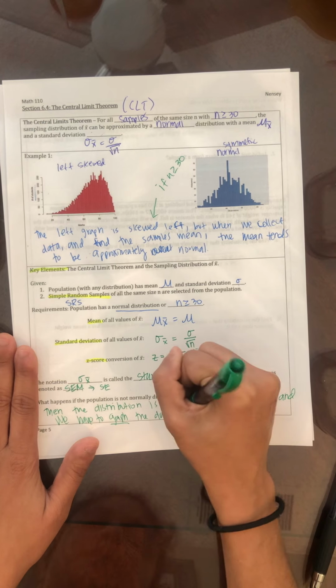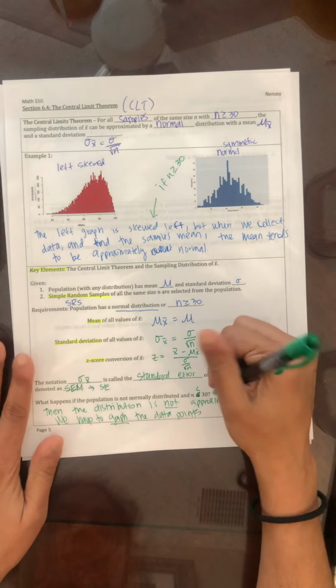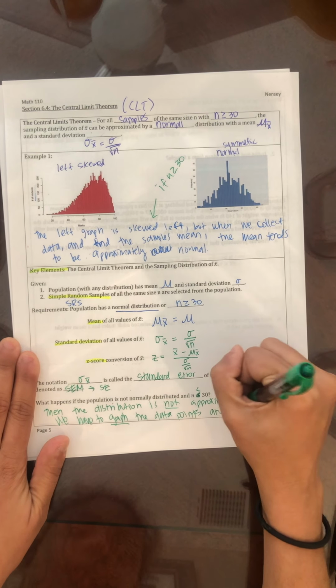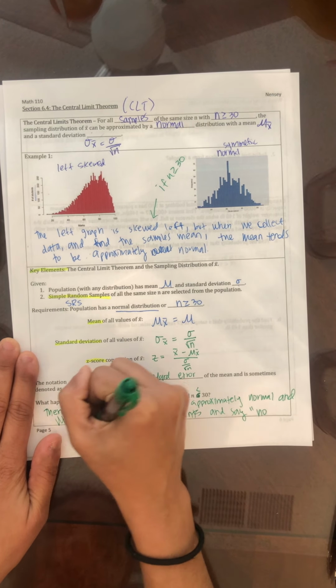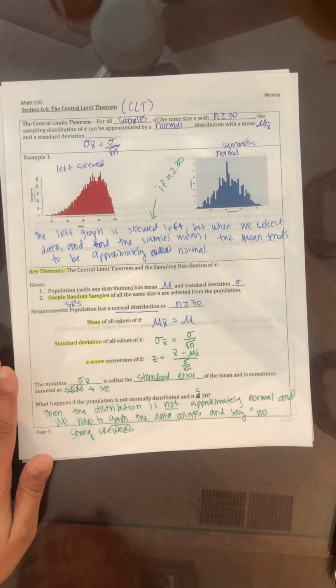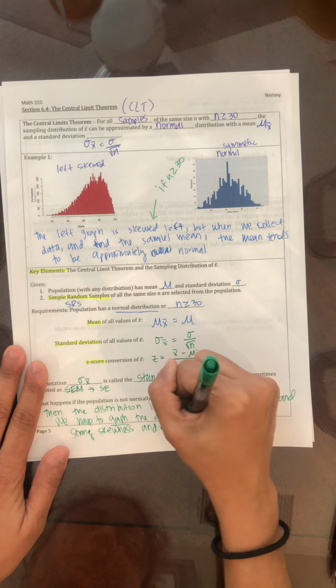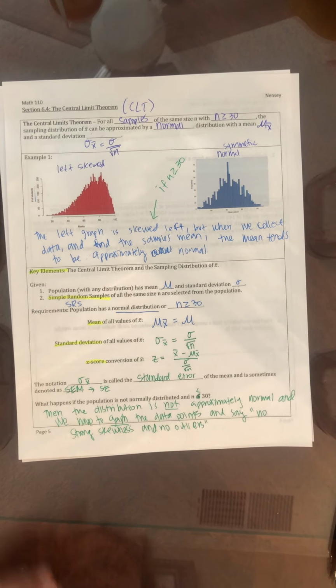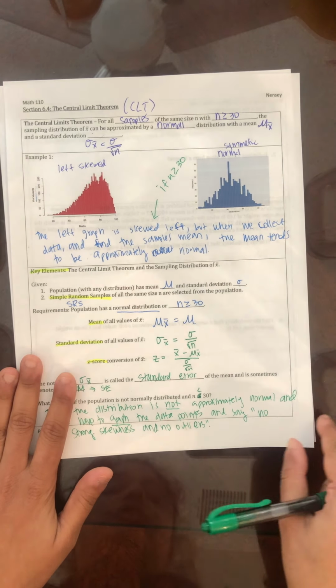Again, we won't see this today or in this chapter. Graph the data points and say there's no strong skewness and no outliers, unless there are outliers, but usually you say that. Again, we won't see that for today's lesson or this week's at all.